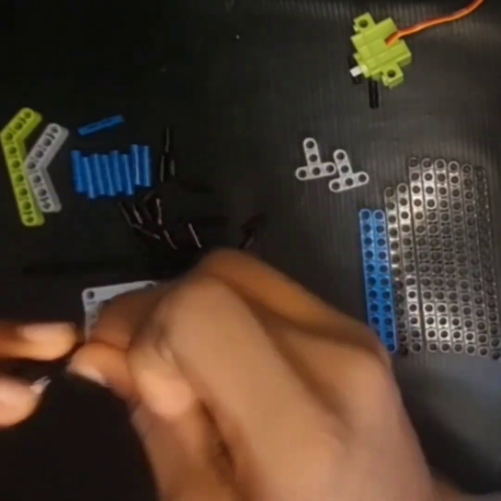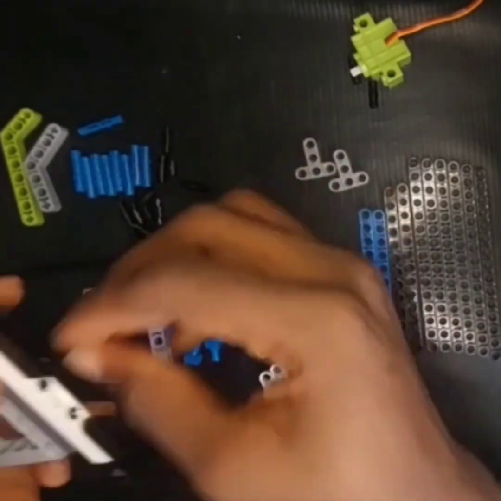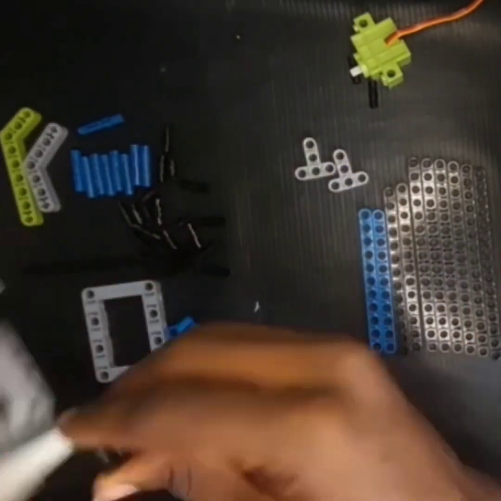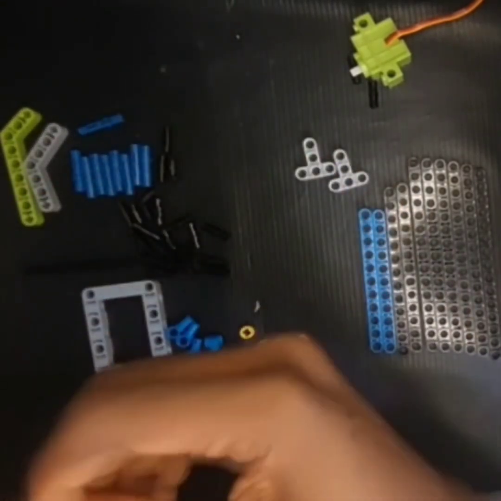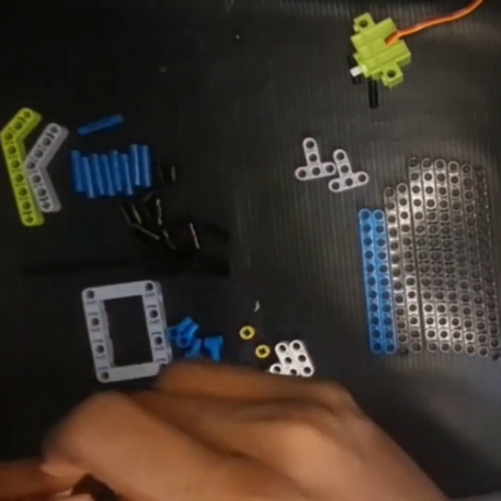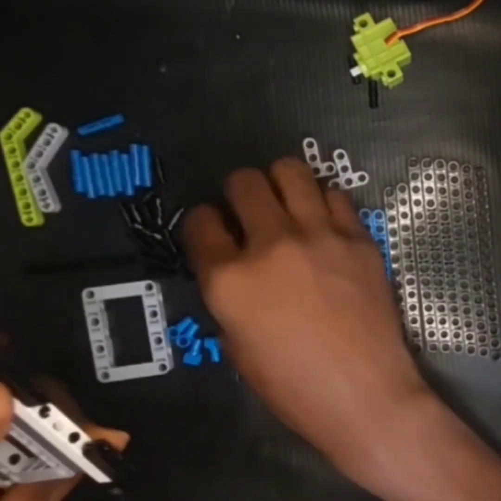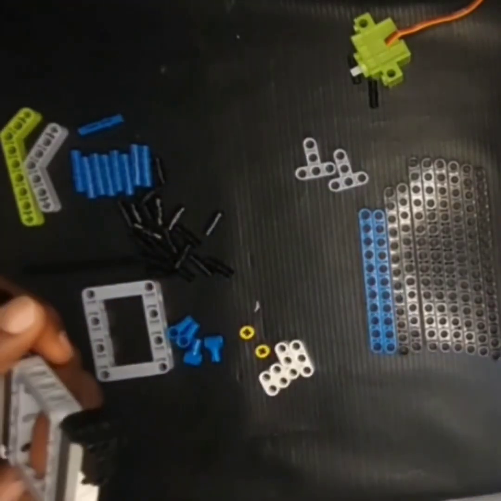Then we're going to add two pins here, 2, 2, 2, 2. Let's go. 1 here, 2. We'll add 2 here. We'll add 2 here. And we'll add 2 here.